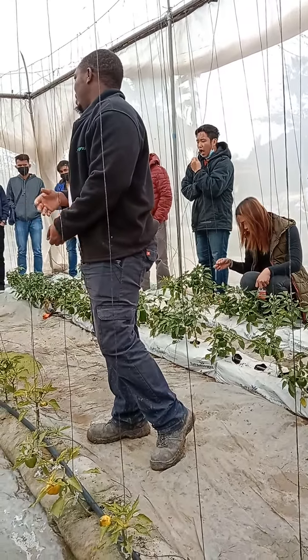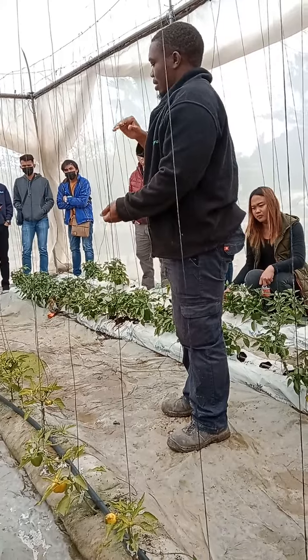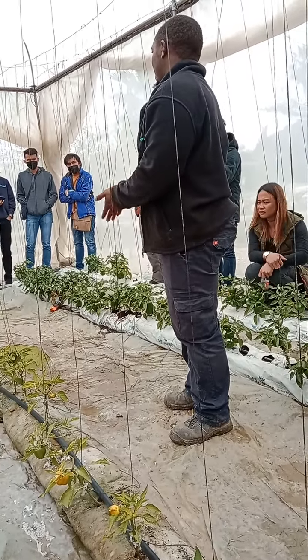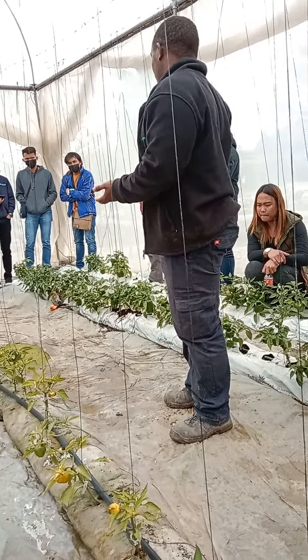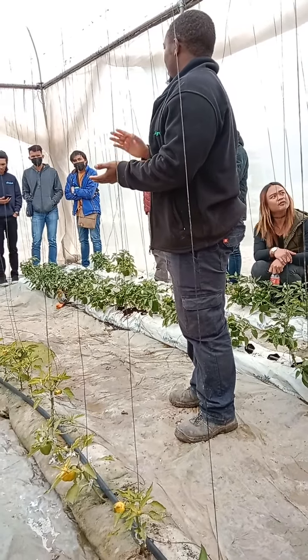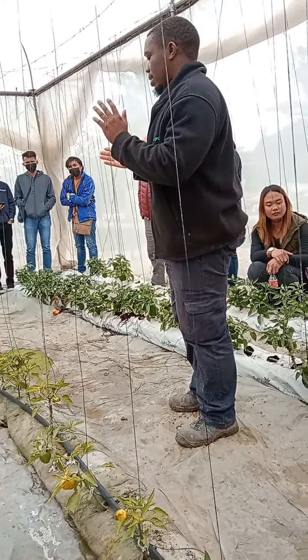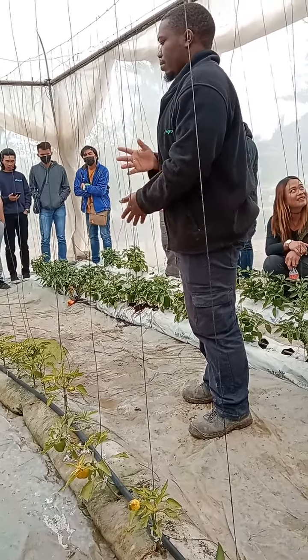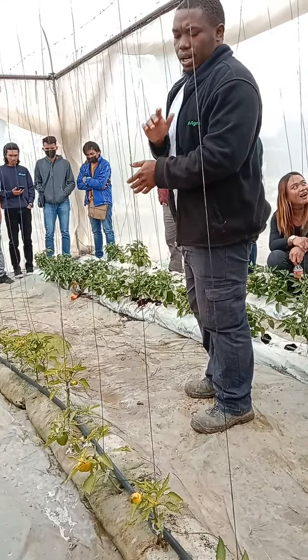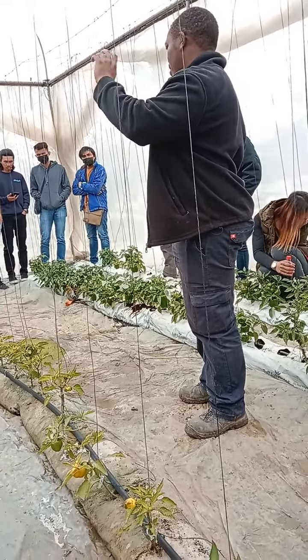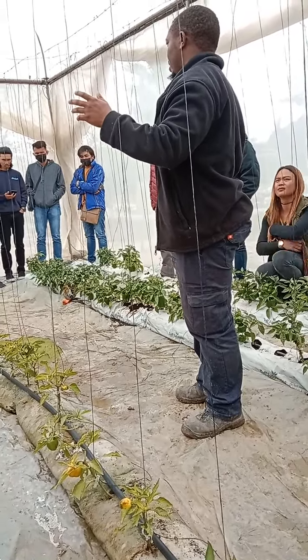There are different substrate media: perlite, coconut, vermiculite, and many others. What we are using here is those ones. These plants have been here for about 40 days.